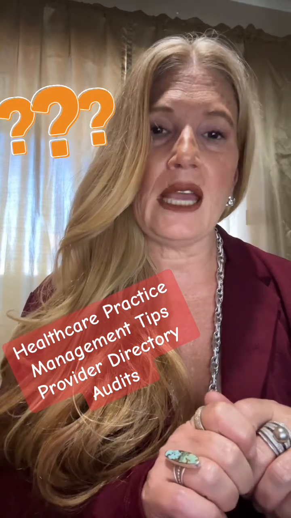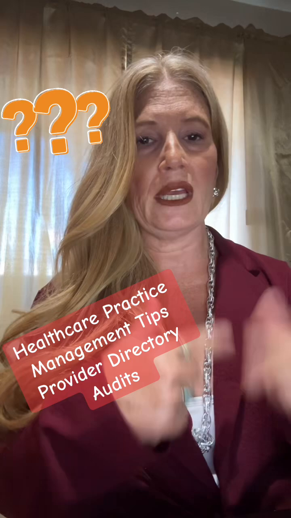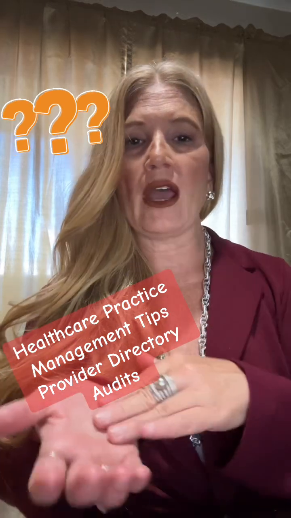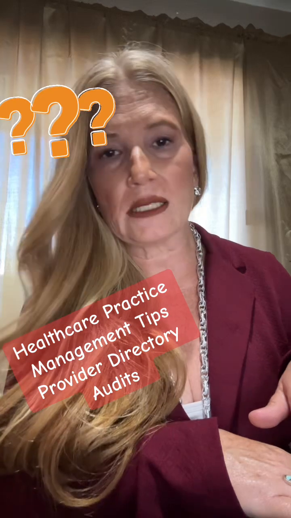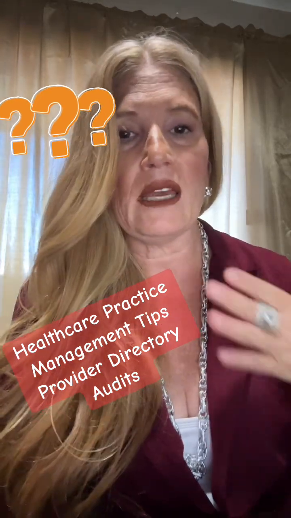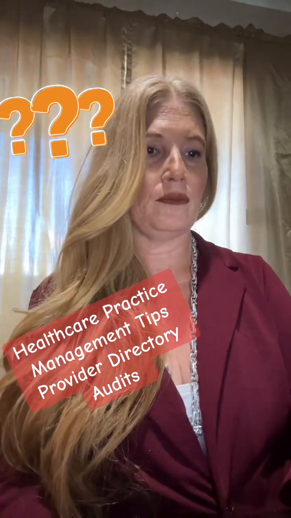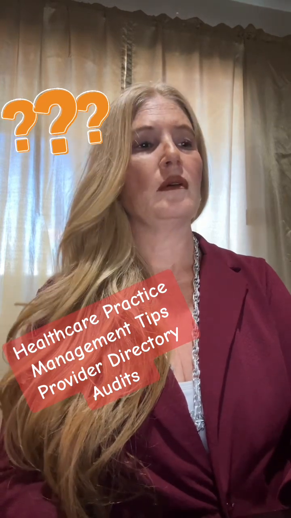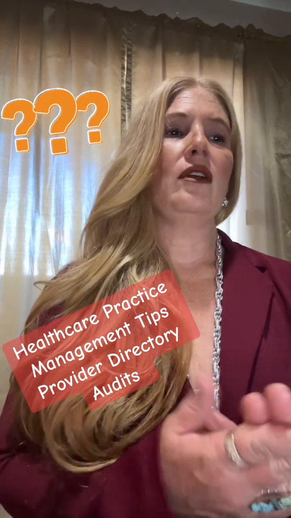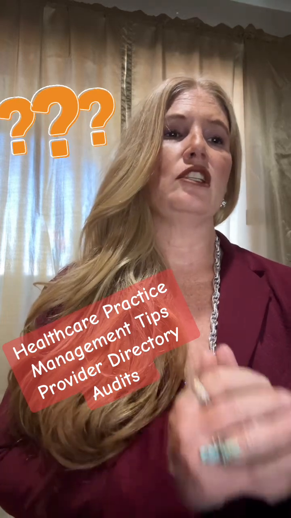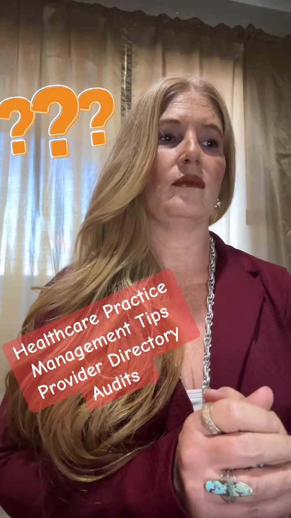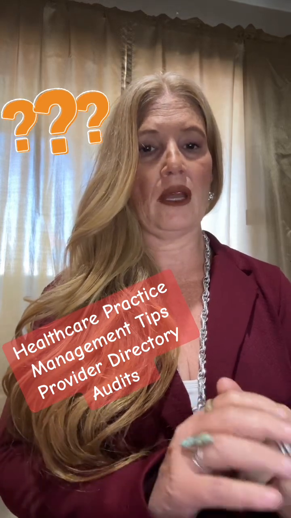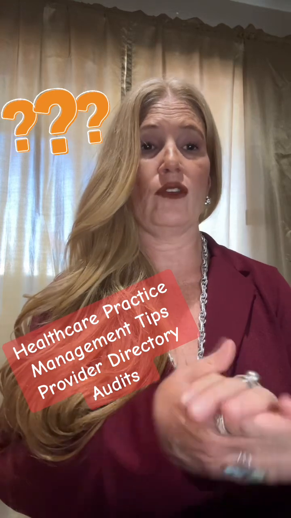It's the same thing for CAQH. Every time you go in there and reattest, it'll give you the future date that you need to go in. That includes adding providers to your practice and removing providers from your practice. It gives the patient accurate information. Providers often relocate, change specialties, and terminate insurance contracts, and with your provider directory not being updated, that causes confusion again for the patient.